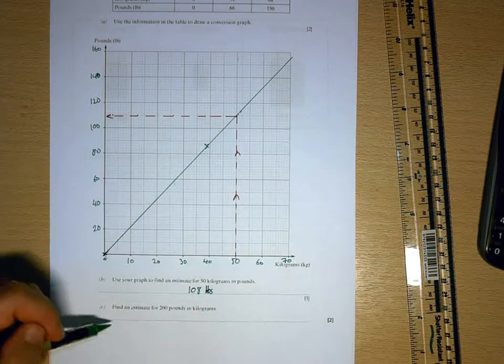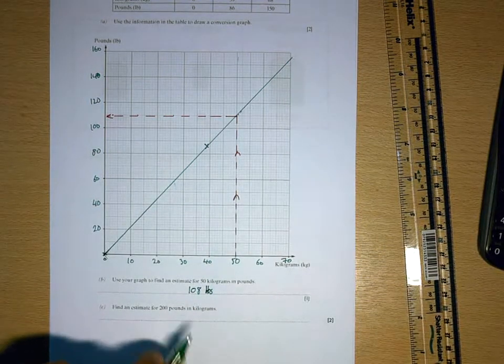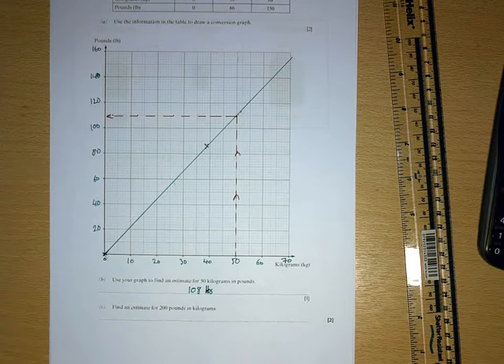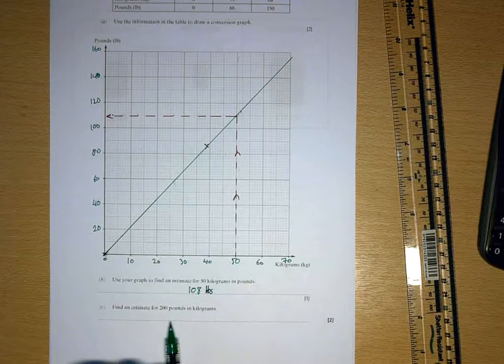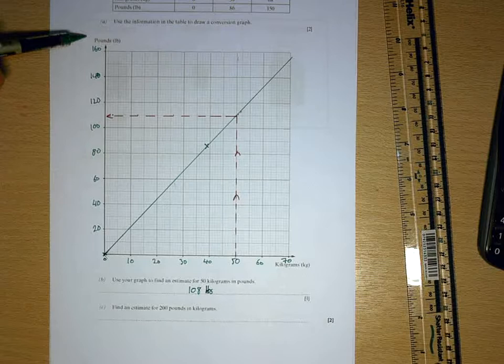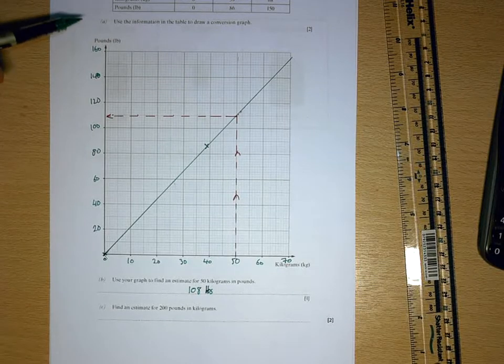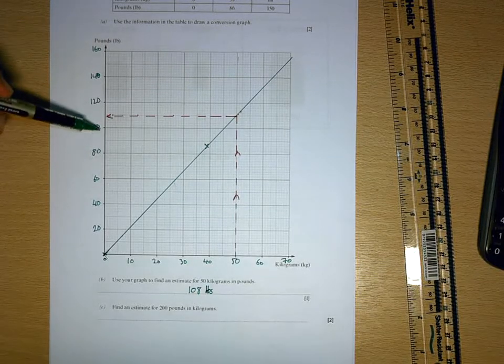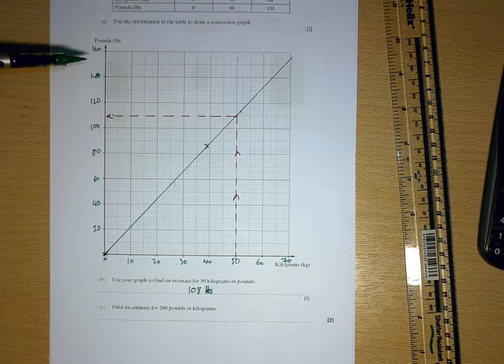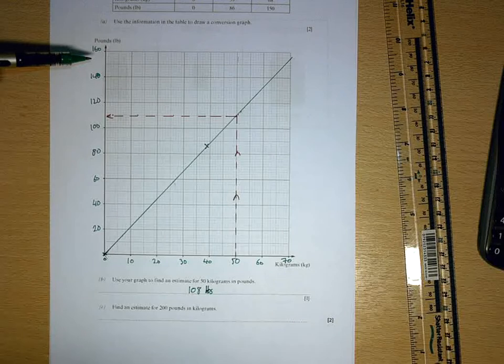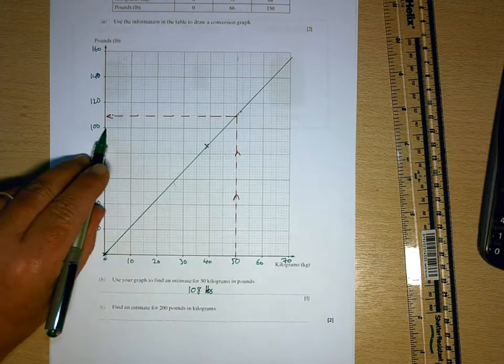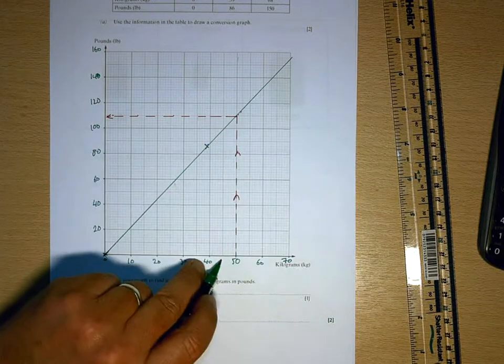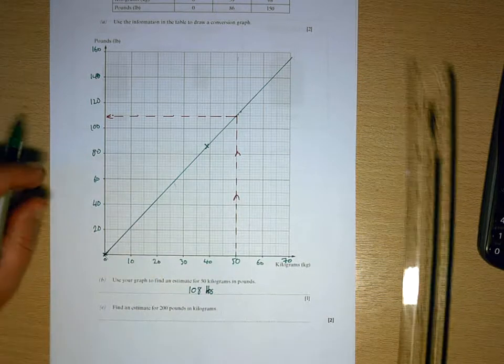LBS. Find an estimate for 200 pounds in kilograms. So this is quite a common question where they give you a conversion graph but then ask you to find a value that doesn't fit on the graph. So 200 pounds is off the scale. So what you have to do is find a value that's on the scale and then multiply it up in order to turn it into 200. So if I read off 100, I can then double that to make 200.